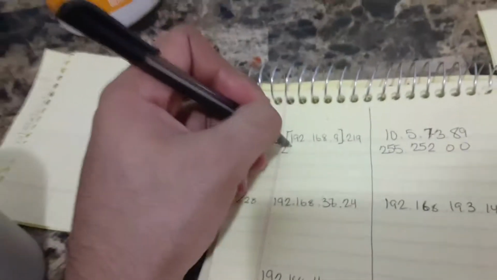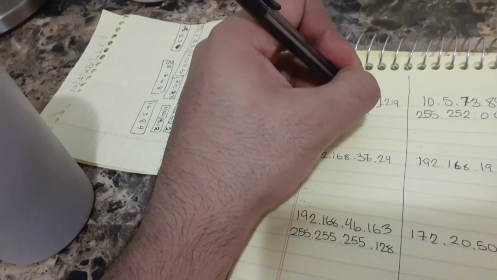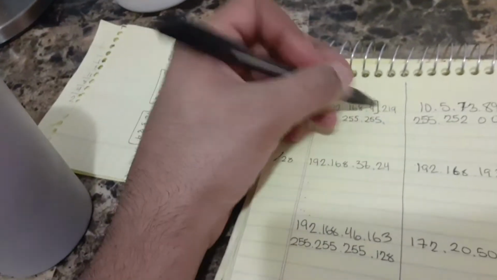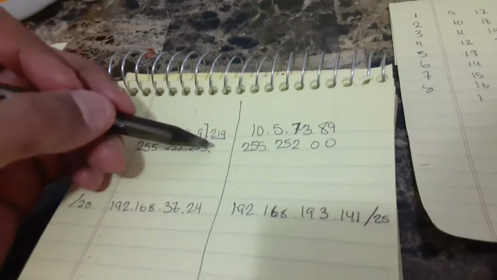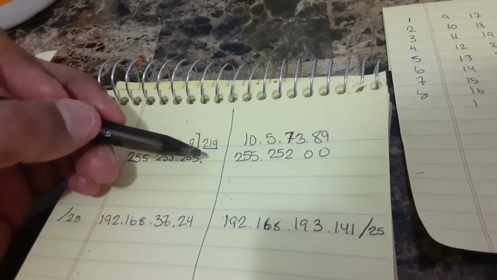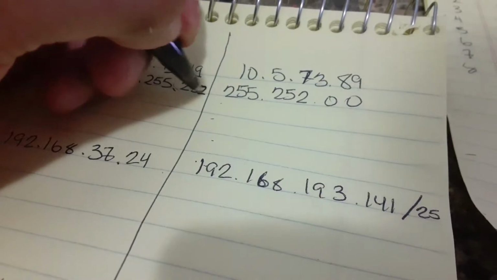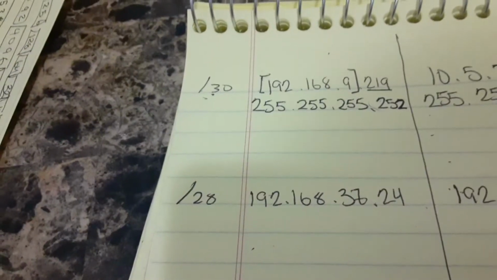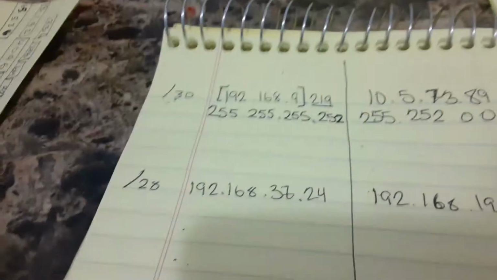Subnet mask: 255, 255, 255, and that's where this number comes in. Whoa, not yet, sorry. That's not where that number comes in. That's where this comes in. So the CIDR 30 decides the value of the last octet. So 30, come over here, 252. So now I know for sure my subnet mask is 255.255.255.252, right? So now I have to find the network address.